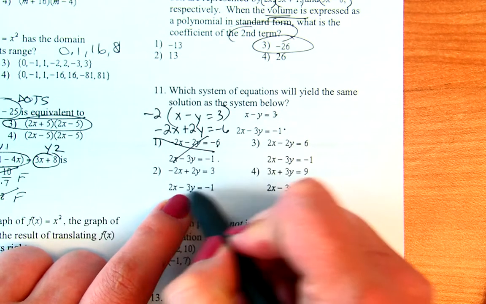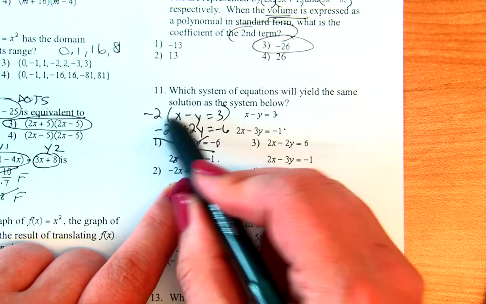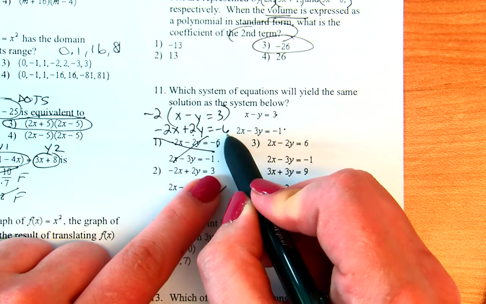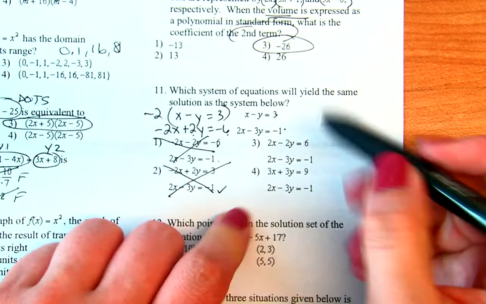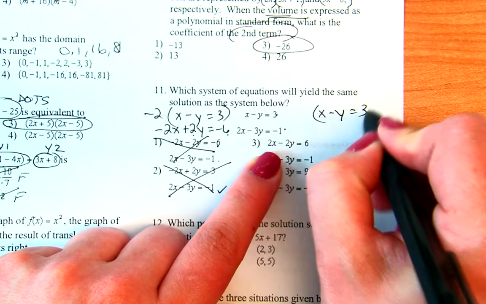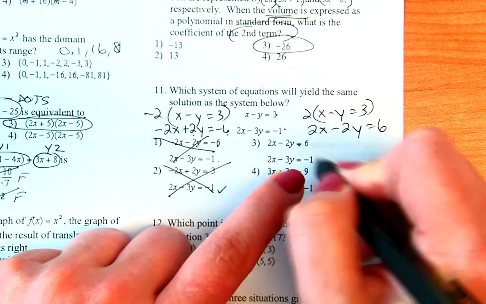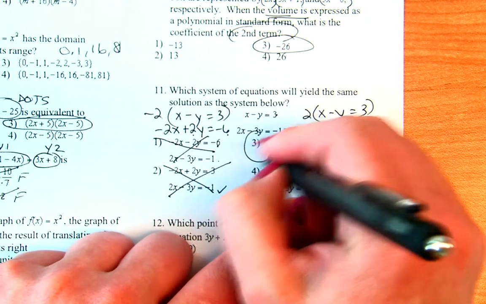If you take a look, the bottom one is the same. For the top one, the same idea. They tried to multiply by negative 2. They did the first part right, but the last one should be negative 6. That's wrong. Here, they actually just multiplied by a 2. So 2x minus 2y equals 6. That's correct. The bottom one is the same. These work out. That's the answer.